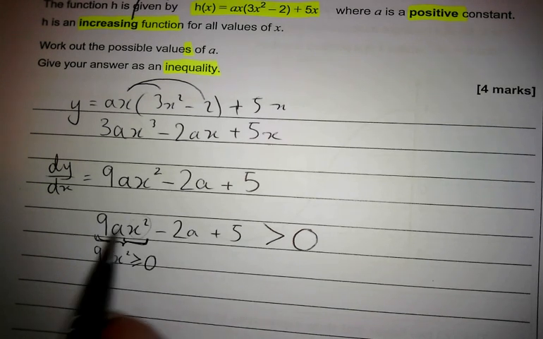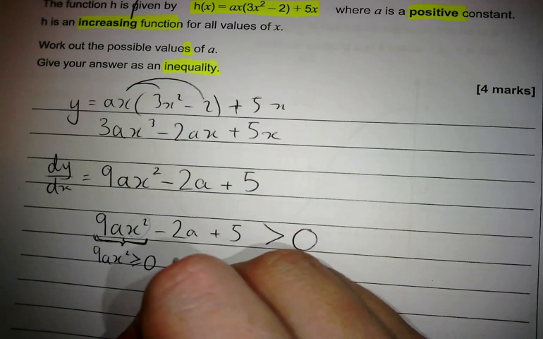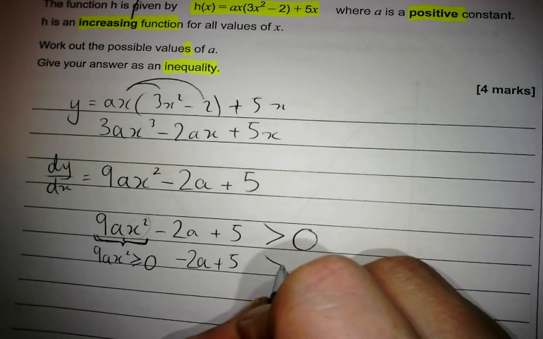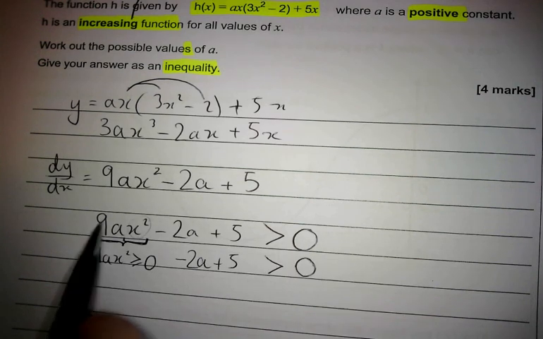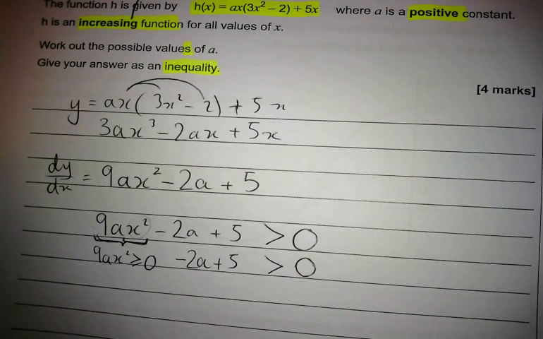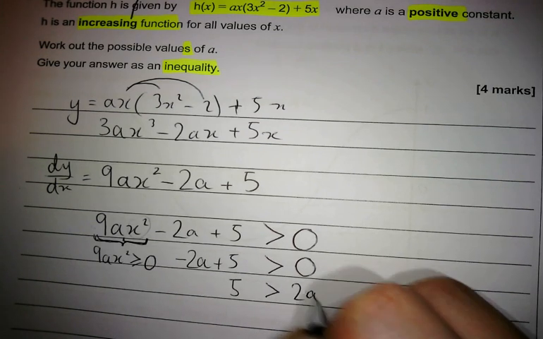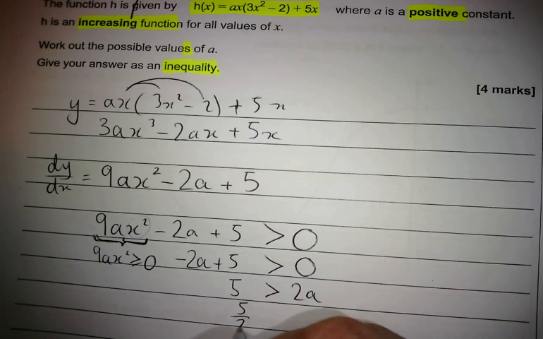So I'm actually just going to ignore this term and jump for the minus 2a plus 5. This bit must be greater than 0, because this bit is already definitely greater than or equal to 0. So I'm just going to solve this bit. So I'm going to add 2a to both sides, dividing by 2.